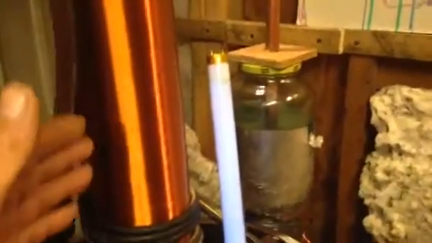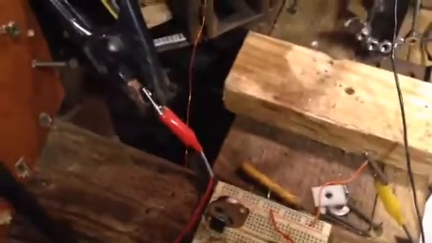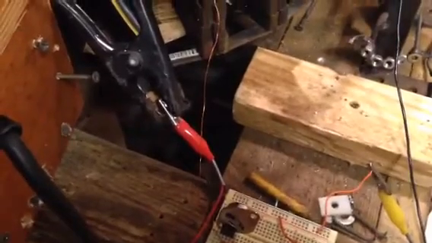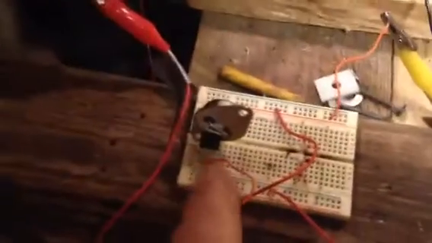So here, I started looking at it this way. Now this coil here, the top end is connected to nothing, and the bottom end is connected to the base of this transistor. And the second one, the middle one, is the collector.